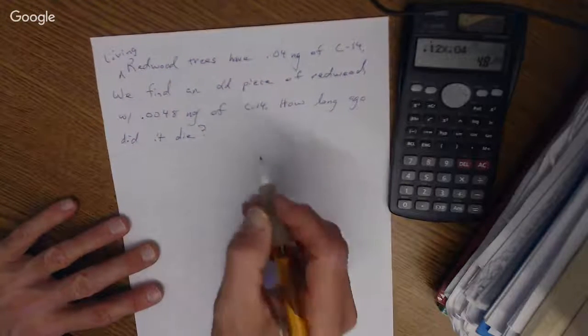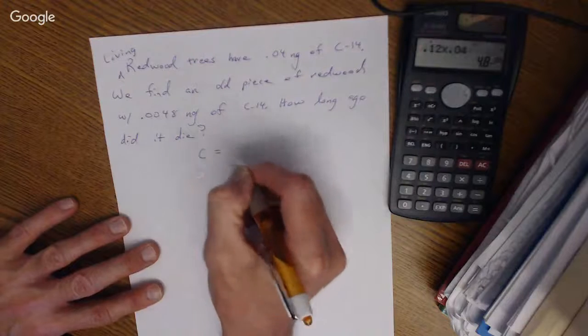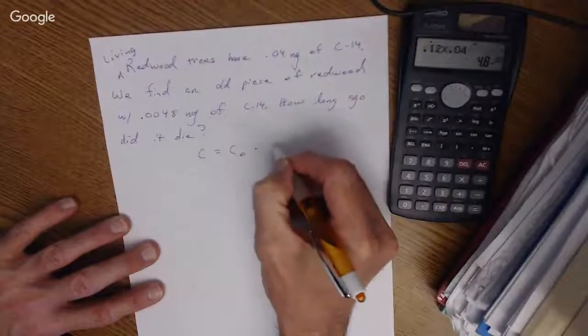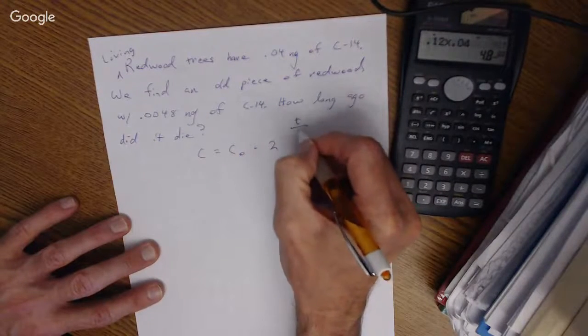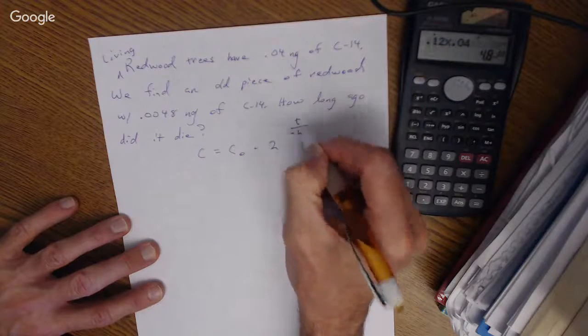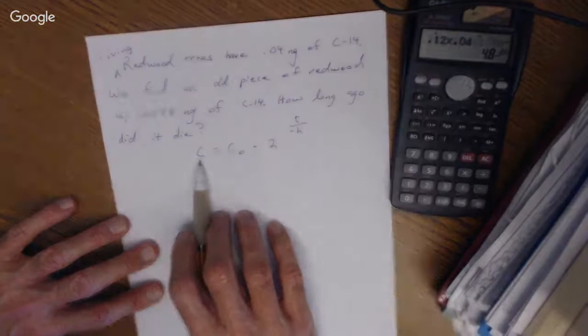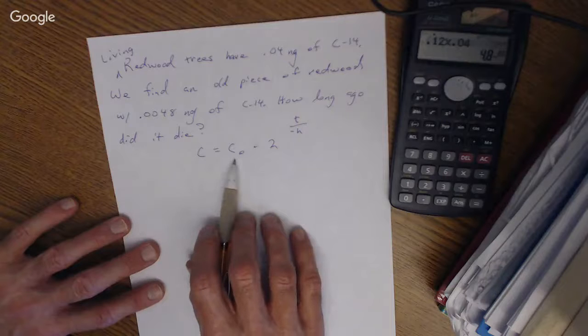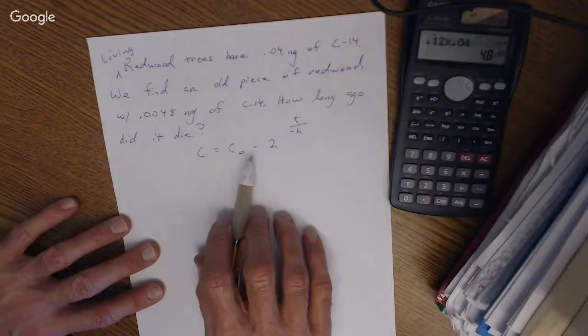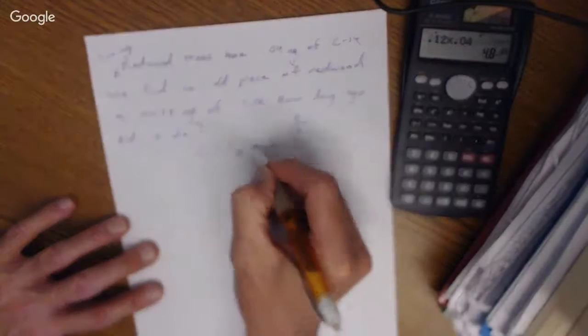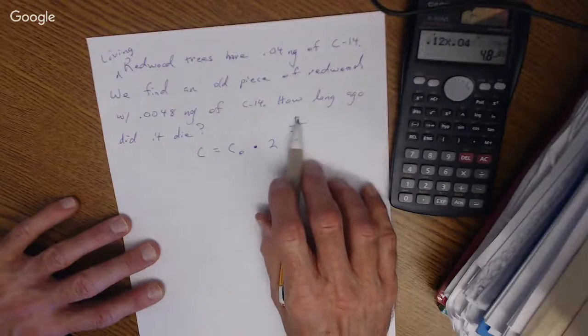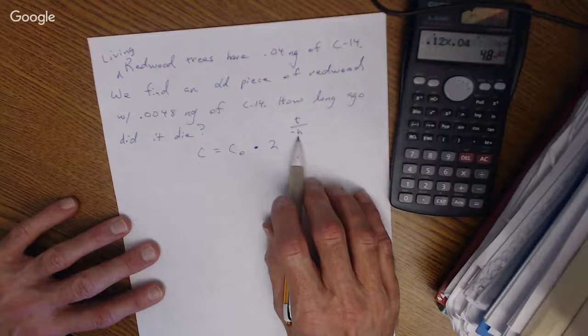To figure that out, we use the carbon dating equation. This is the amount in the object we have. This is the amount in a living object times 2 raised to the t divided by the half-life power.